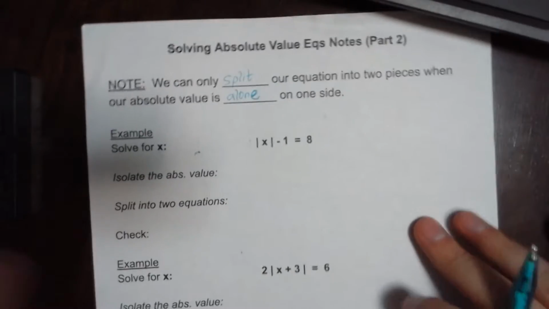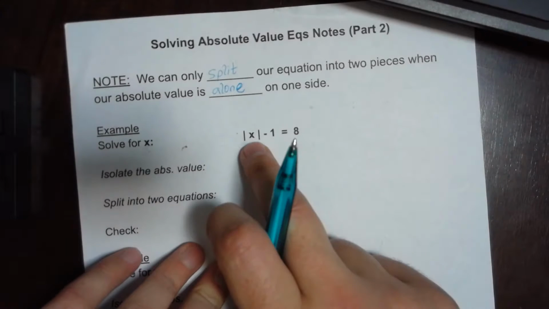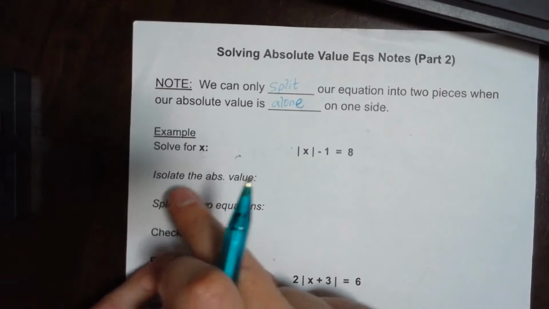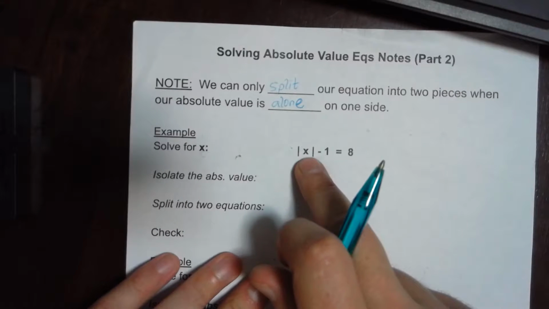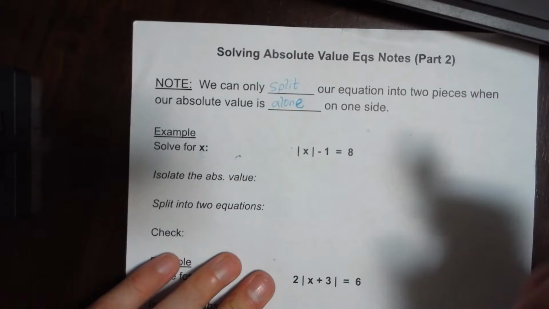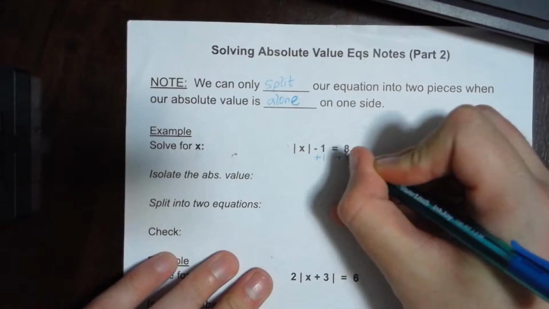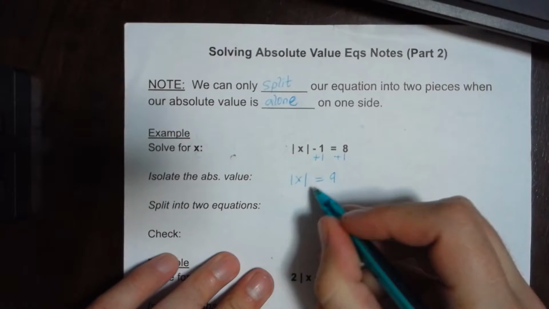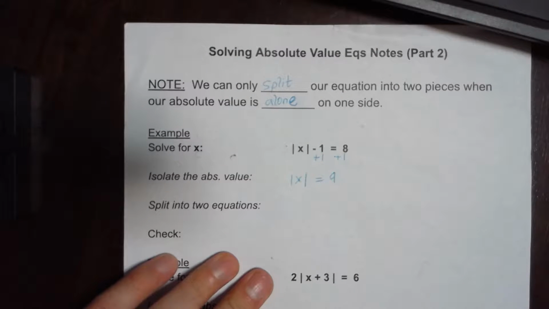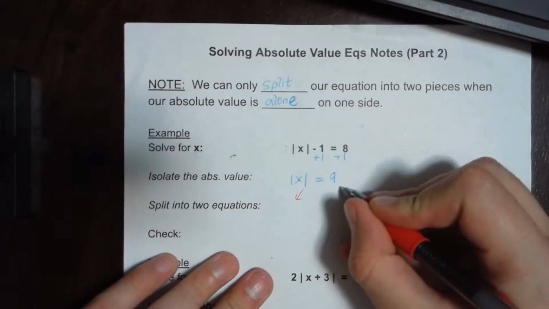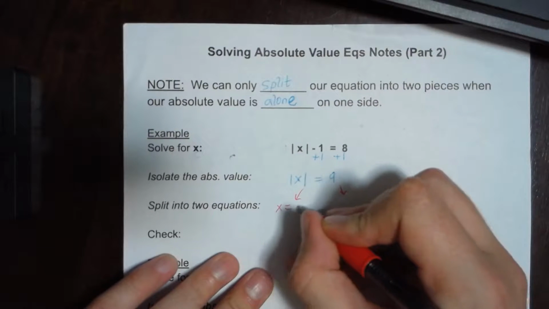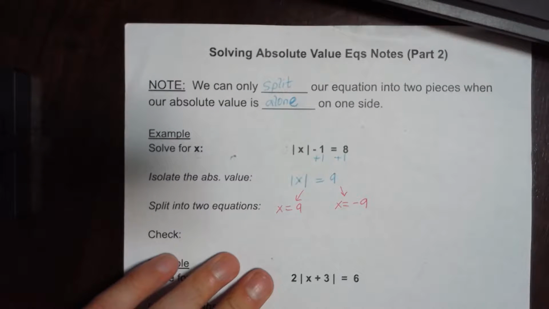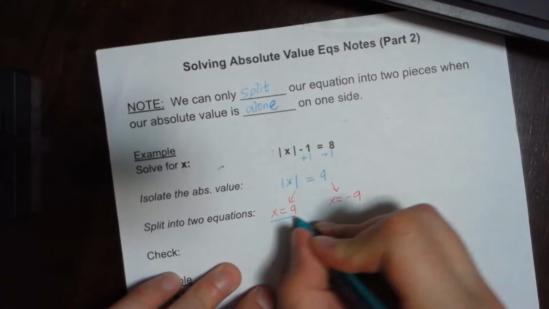Moving forward, sometimes we'll get stuff like this. We have an absolute value and something else. We can't split our equation into 2 until we isolate the absolute value. We got to get this all alone. So we got to get rid of this minus 1. We're going to do that by adding 1 to both sides. We get absolute value of x equals 9. Now we're in much better shape because this is all alone. So let's go ahead and split that into 2. Split, split. We get x equals 9 and x equals negative 9. Just turning that side negative. And that's all there is to it.